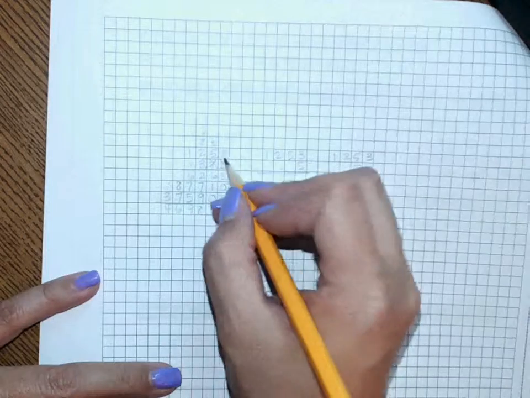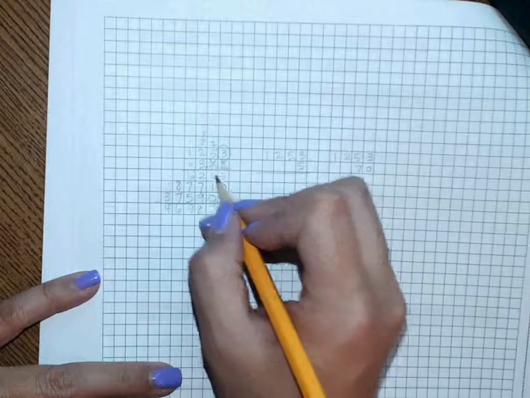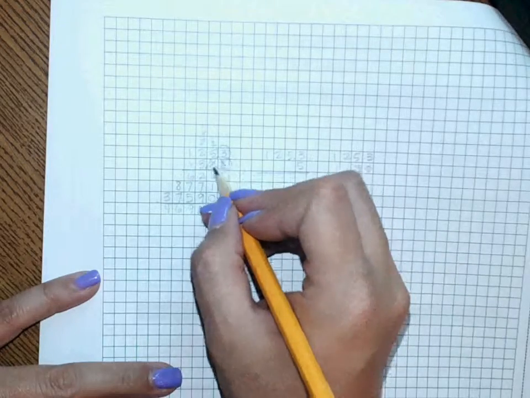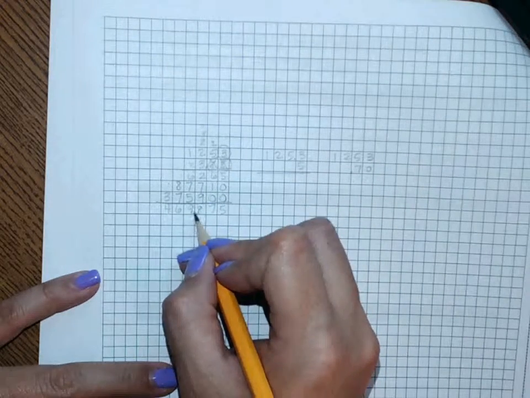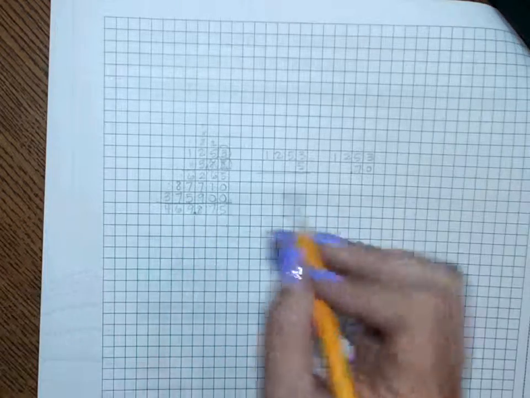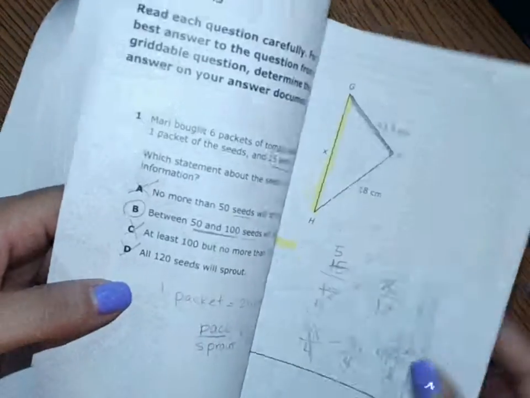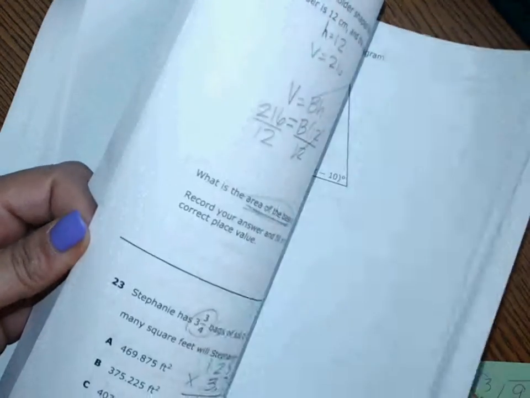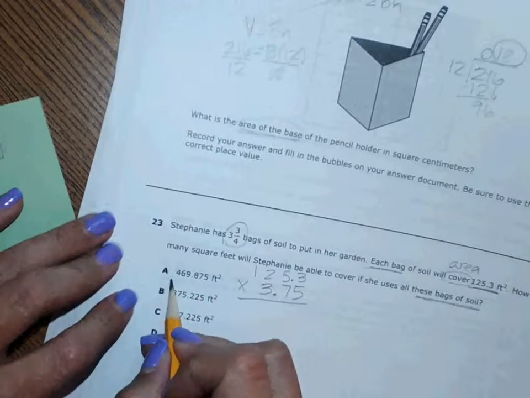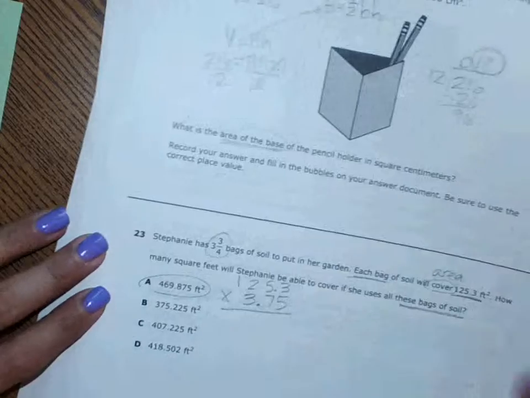Then, because I've multiplied, here's one number after my decimal, and here's 2 numbers after my decimal. That makes a total of 3 numbers that need to be after the decimal, and that leaves me with 469.875. Let's go back to that question and see what we do. Oh yeah, and I have that exact answer right here. Yay! Letter A.